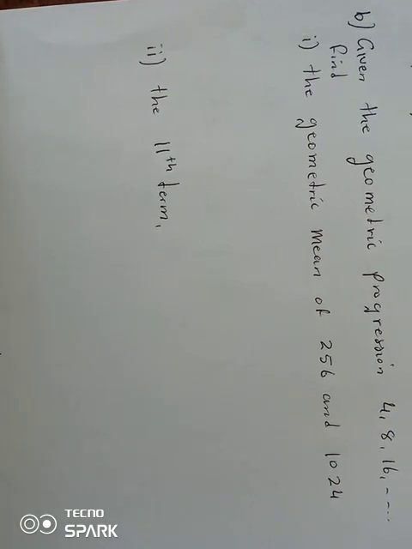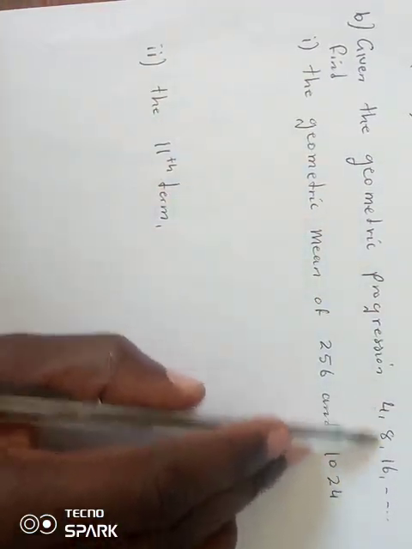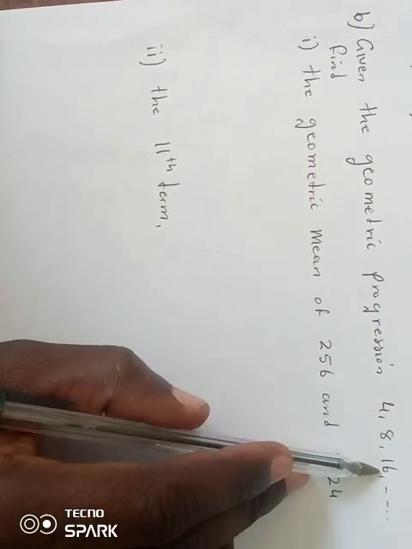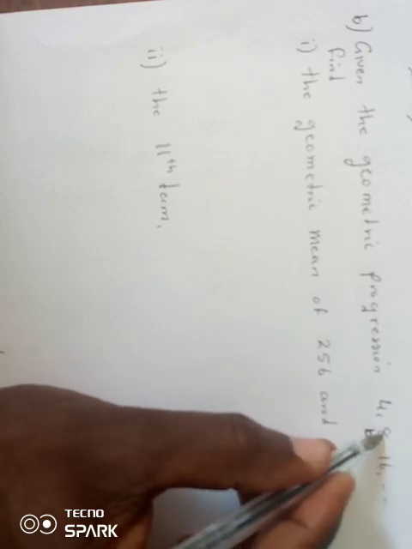It says given the geometric progression 4, 8, 16. Find number 1, the geometric mean of 256 and 1024. So for the geometric mean, we're going to use a formula. We're going to try it from the geometric progression that has been given. So let's find, for instance, the geometric mean of B, which is 8.